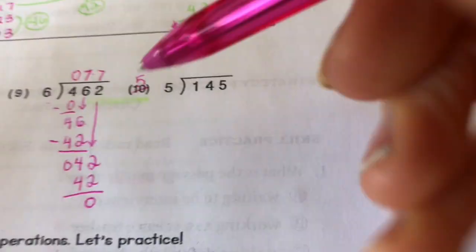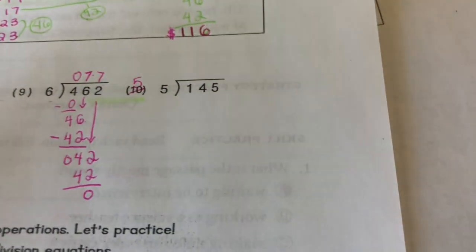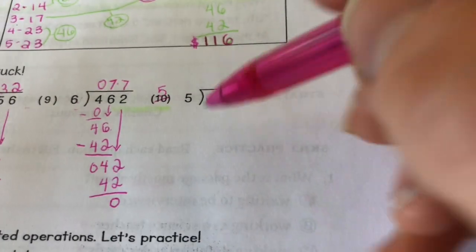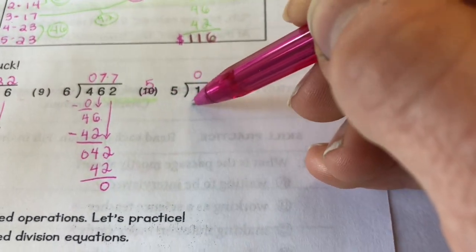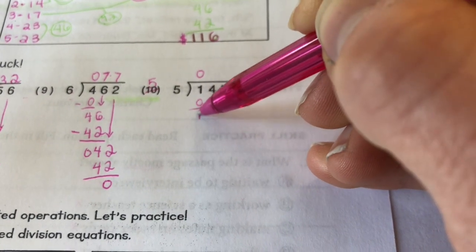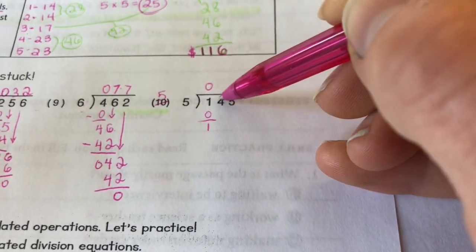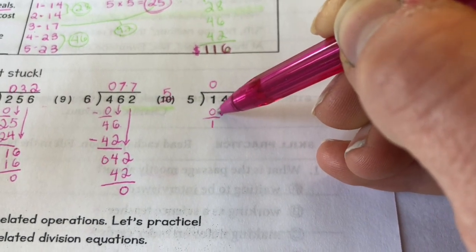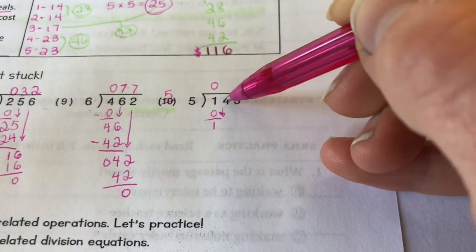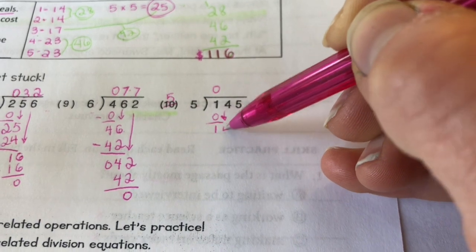Okay, now you can pause the video and work through this, and then press play to check your work. So 5 goes into 1 0 times. 5 times 0 is 0. Okay, and again, you could just go 5 goes into 14, go straight there, but it's good to practice the steps when you're first starting long division. Okay, 5, bring down the 4.